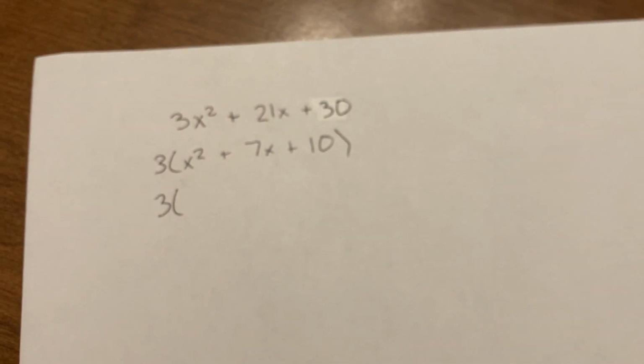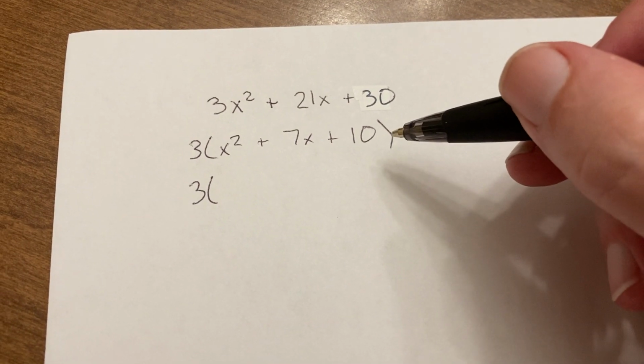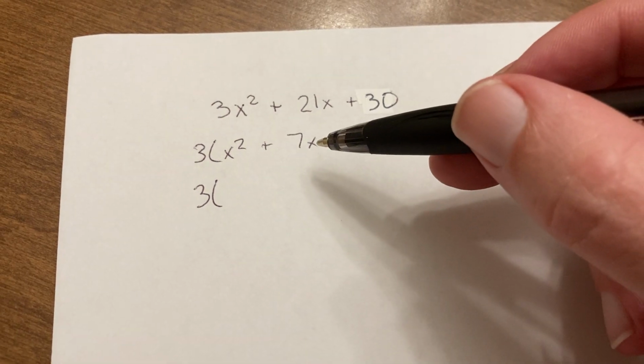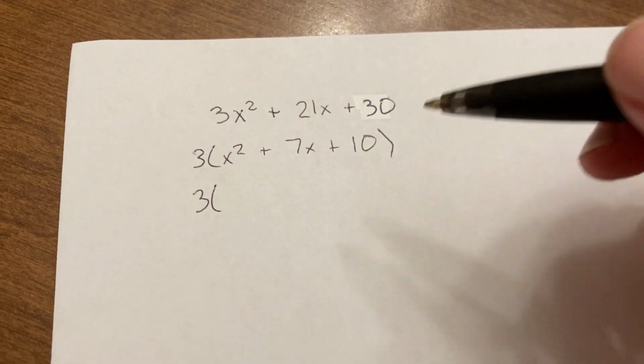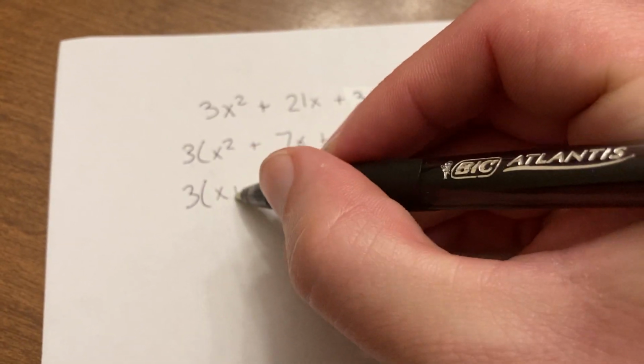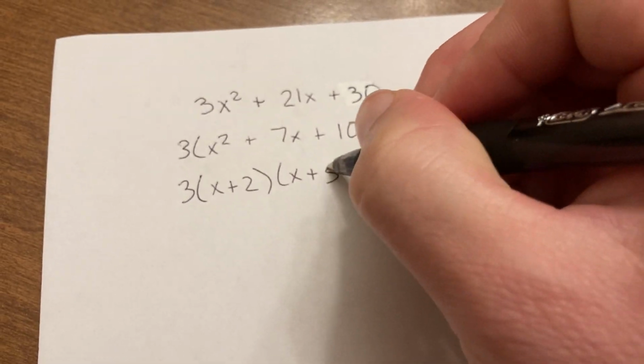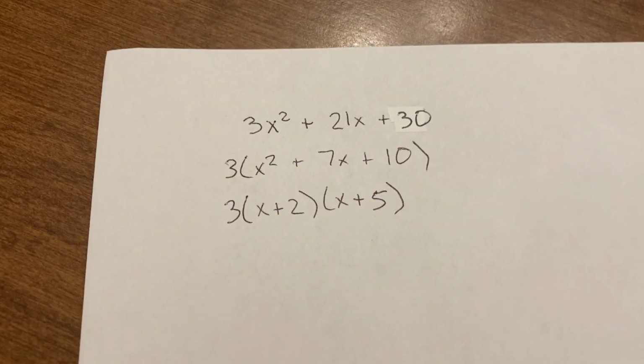I still have my 3 on the outside that I multiply all of this by. I need to figure out what multiplies together to give me 10, but adds together to give me 7. So that would be 2 and 5. So I'm going to get x plus 2 and x plus 5. And that's it.